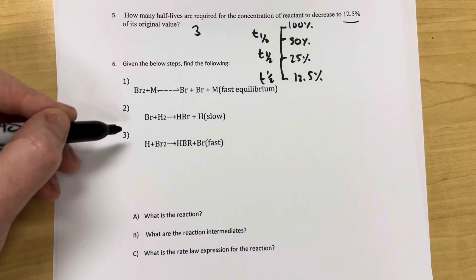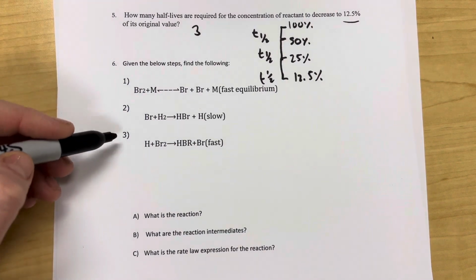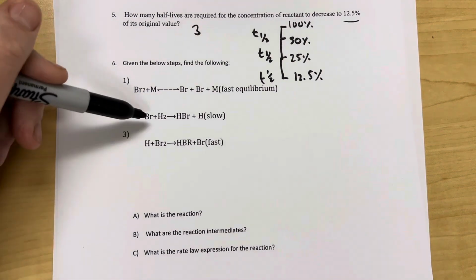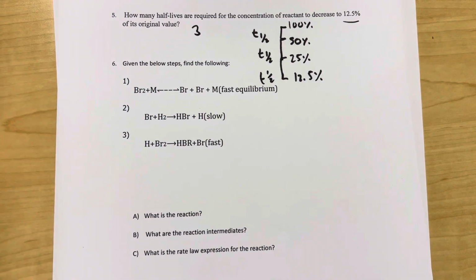All right. They gave us 3 elementary steps. Remember, elementary steps are just guesses as to what could have happened to create an overall reaction. We can learn about the reaction intermediates, and we can use them to solve the rate law as long as we know which one is the slow step. So let's do all of these things.